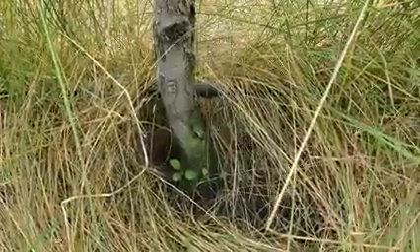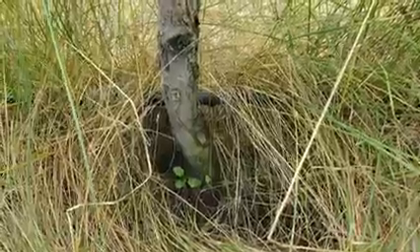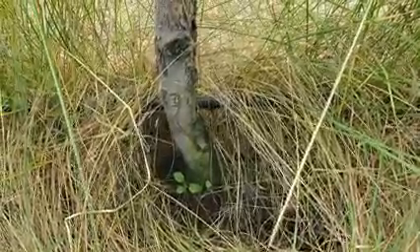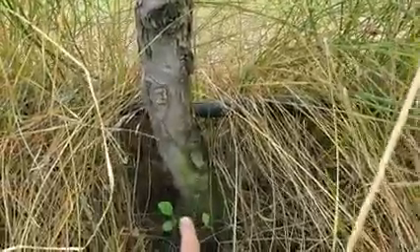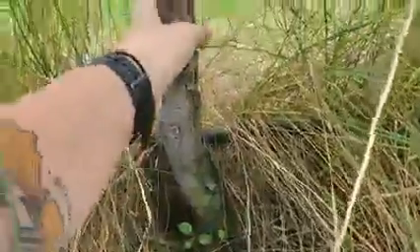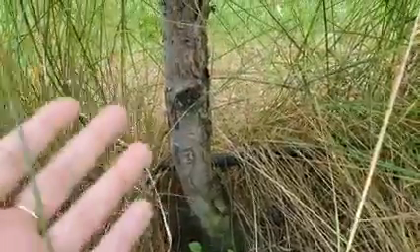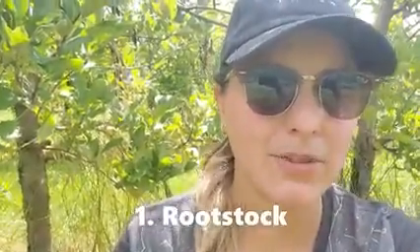So a little fun fact about apples or any commercial fruit tree crop is that the roots are actually different than the cultivar or the variety on top. This is known as the rootstock on the bottom portion here, and up top is actually the scion, cultivar, or variety. So why would growers have a separate rootstock and a different variety on the top? Well, there's lots of reasons why.